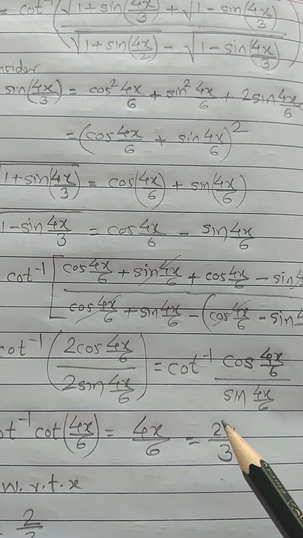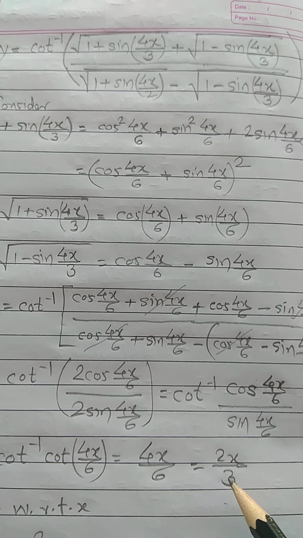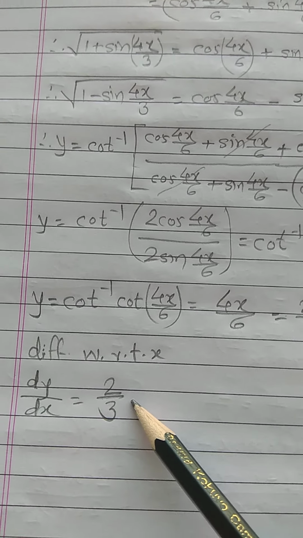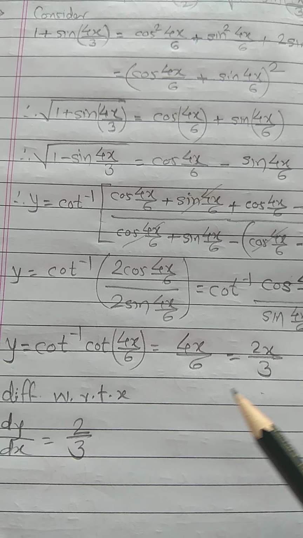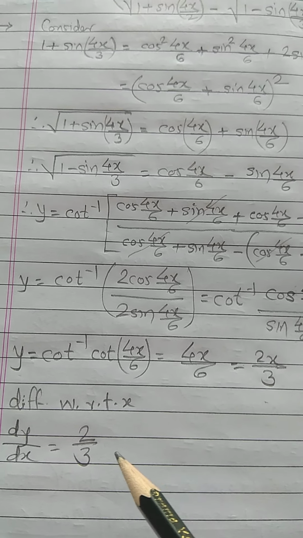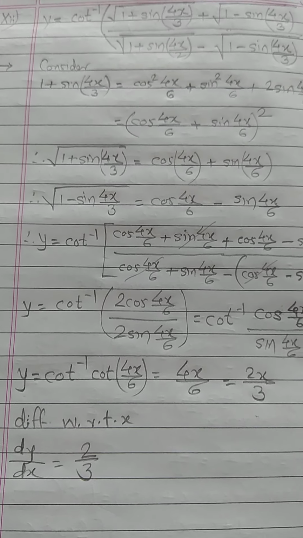4x by 6 is nothing but 2x by 3. The derivative of 2x by 3: 2 by 3 is the constant, it will remain as it is, and the derivative of x is 1 here.